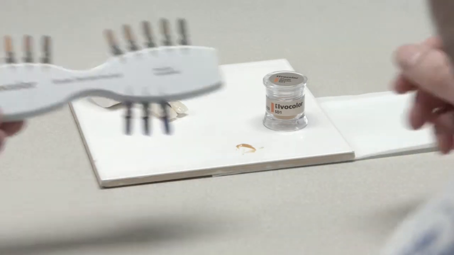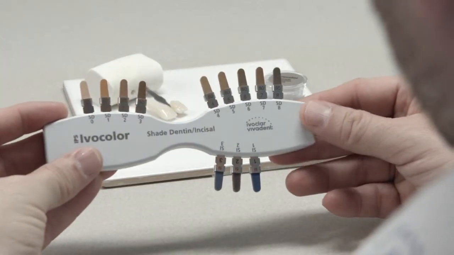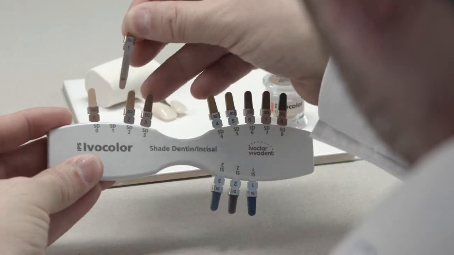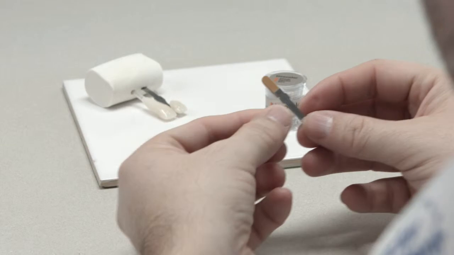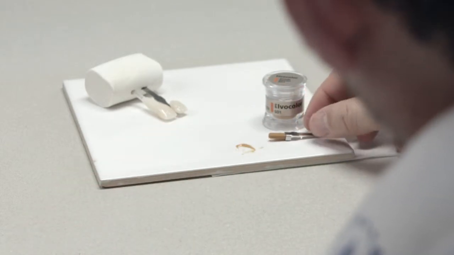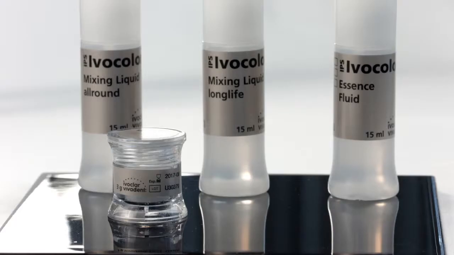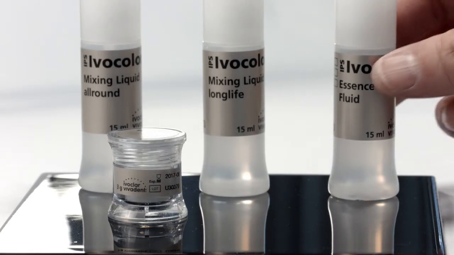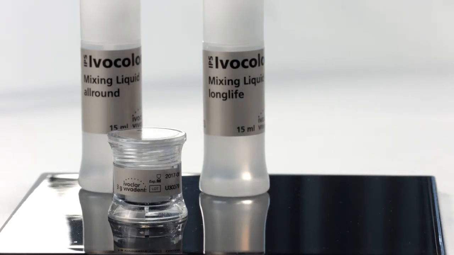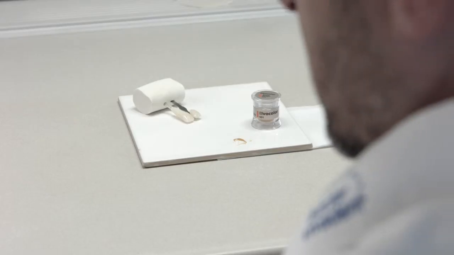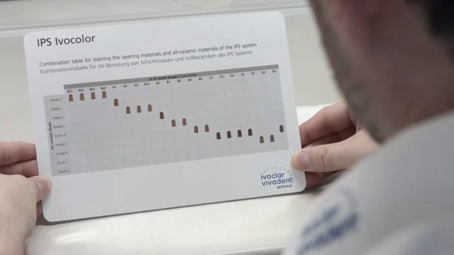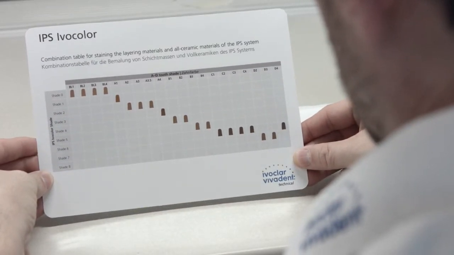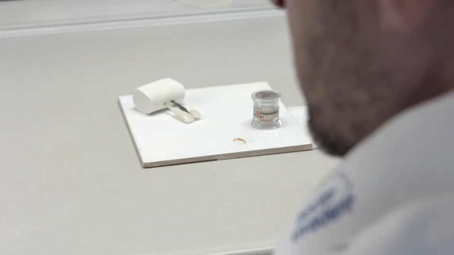Use the IPS Ivocolor Shade materials to adjust or correct the tooth shade. With the 9 Dentin and 3 Incisal shades, all A to D tooth shades can be excellently reproduced. To dilute the shade pastes, use the IPS Ivocolor Mixing Liquids Allround and Longlife. Select the relevant shade from the shade allocation guide. The table can be found in the starter kit, shade kit, and in the instructions for use.